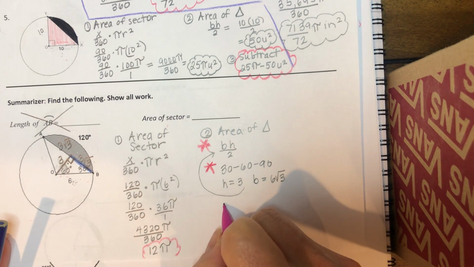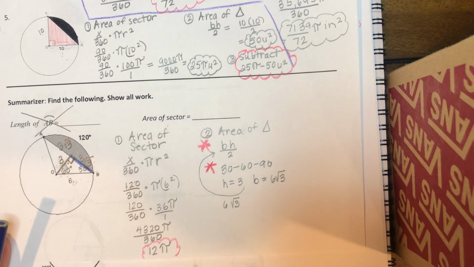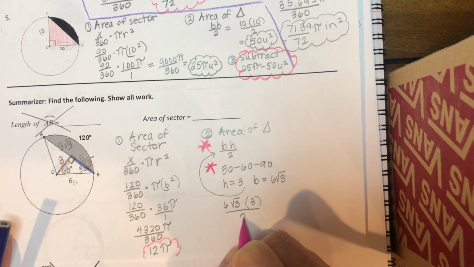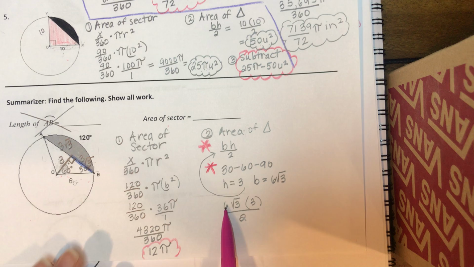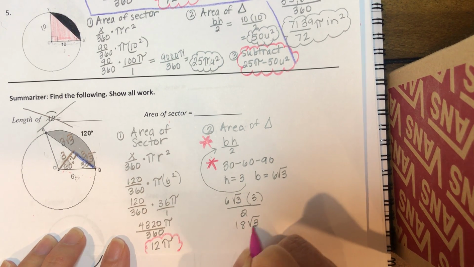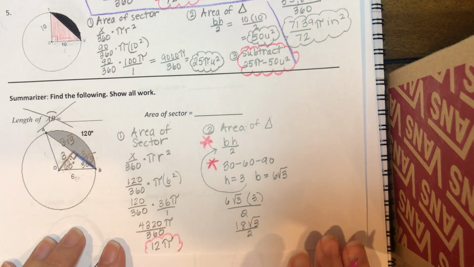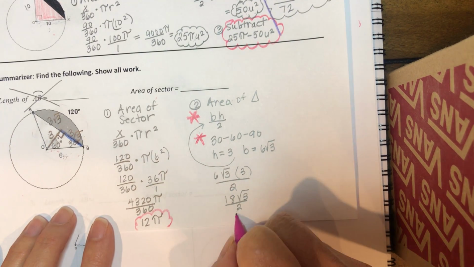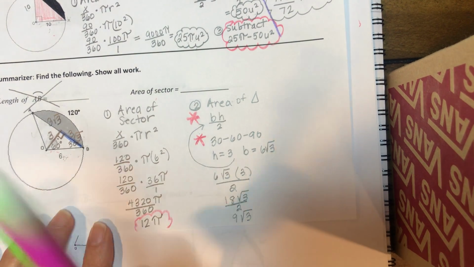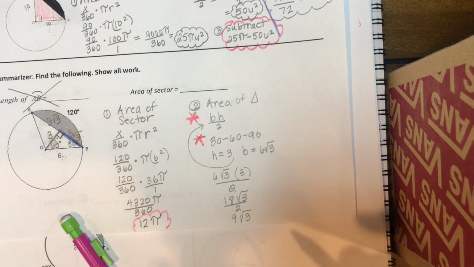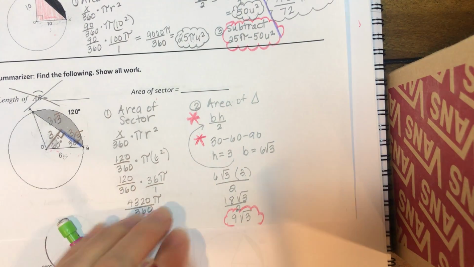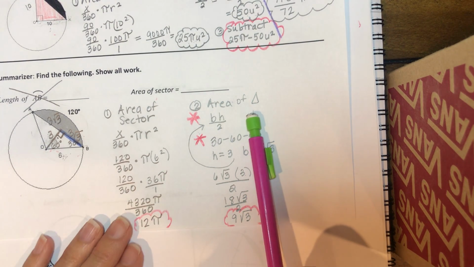Our base is 6 root 3. Our height is 3. And we have to divide by 2. So 6 times 3 is 18 root 3 divided by 2. 18 divided by 2 is 9 root 3. Let's bubble that. That is the area of the triangle.